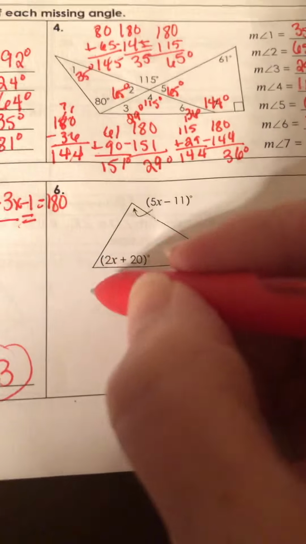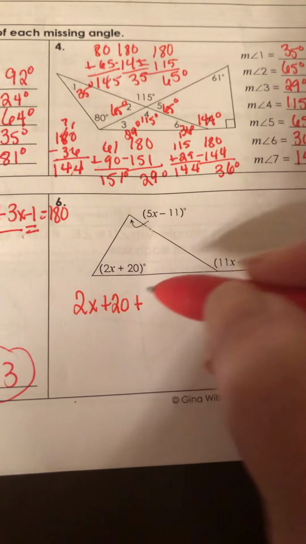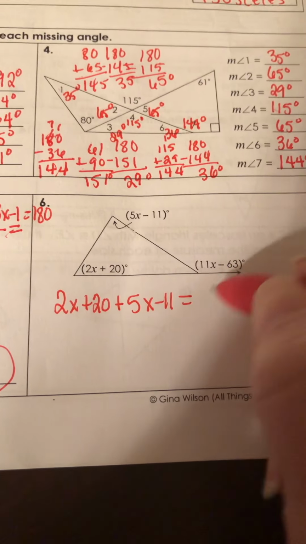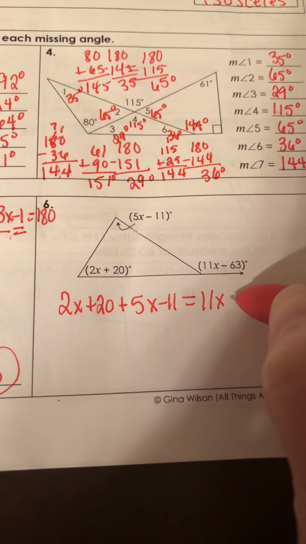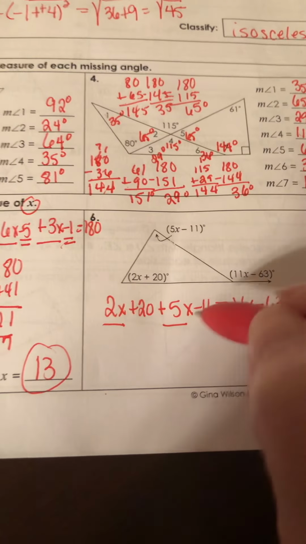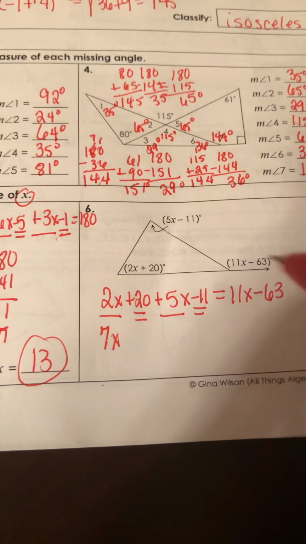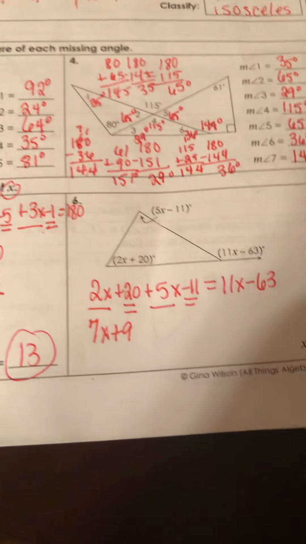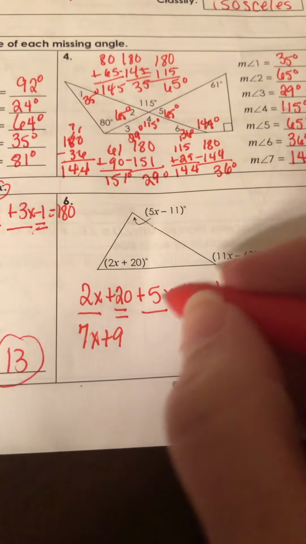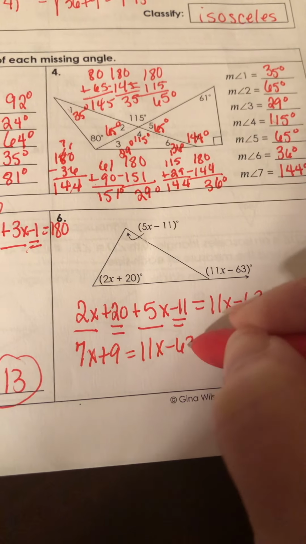So that means I can take 2x plus 20 and add it to 5x minus 11, and it will equal that exterior angle 11x minus 63. 2x plus 5x is 7x. 20 and negative 11 is a positive 9. So again, just add those together. That's all you got to do. And that's going to equal the exterior angle, which is 11x minus 63.